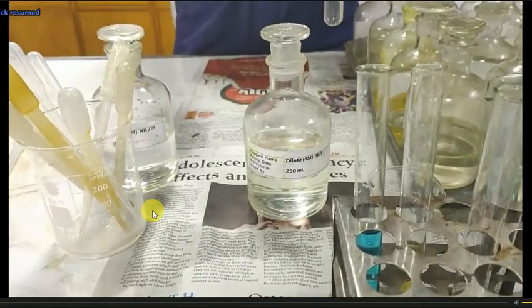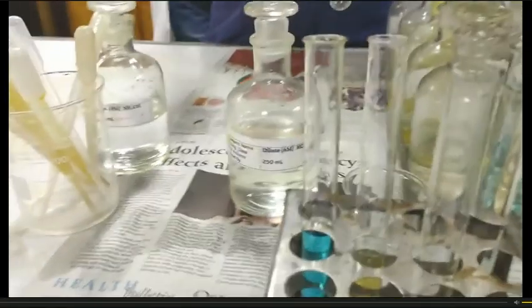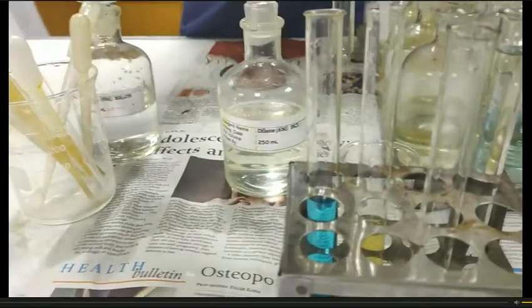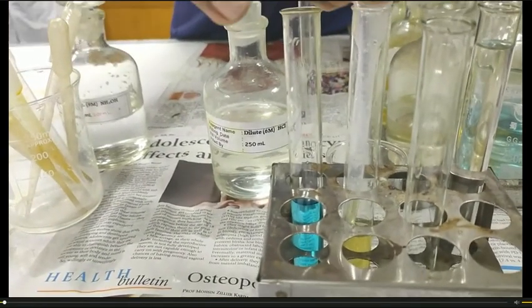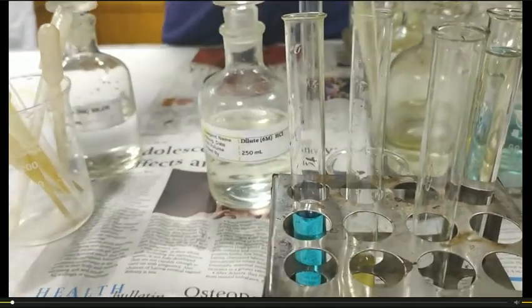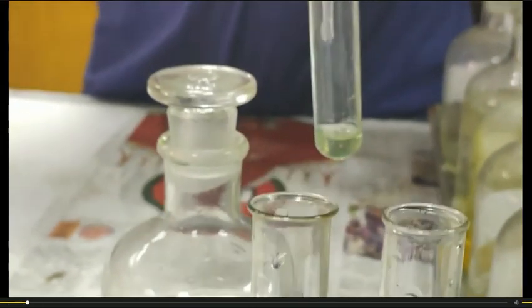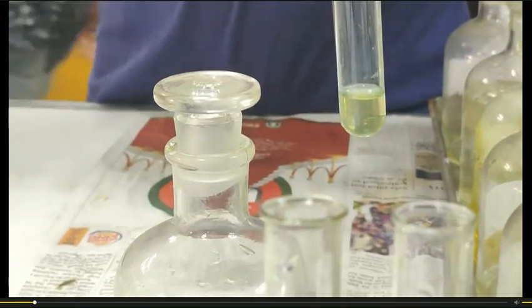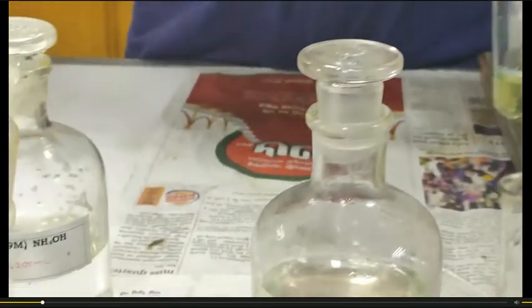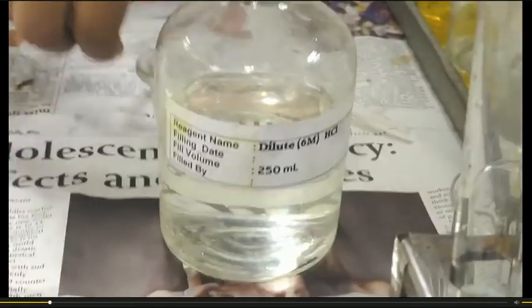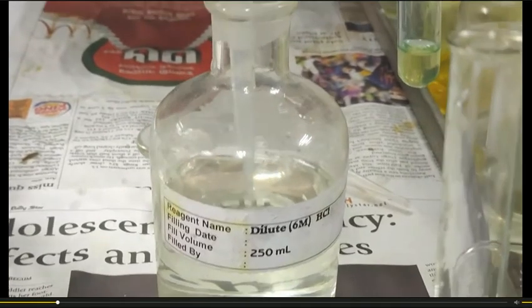We are going to test for the presence of group 3 cations. At first we would take the sample solution in the test tube. Into the sample solution we would add dilute hydrochloric acid. We are taking the sample solution in the test tube. Now into this sample solution we will add dilute, that means 6 molar, hydrochloric acid.